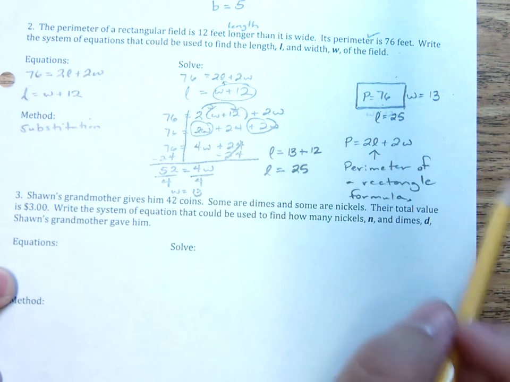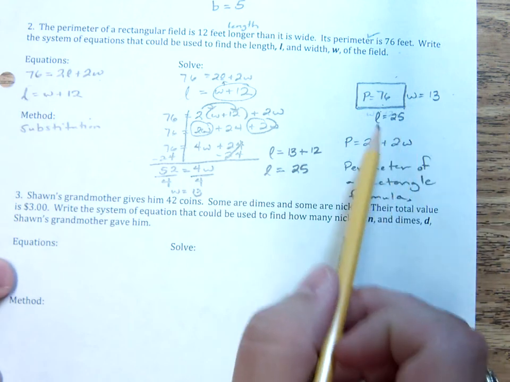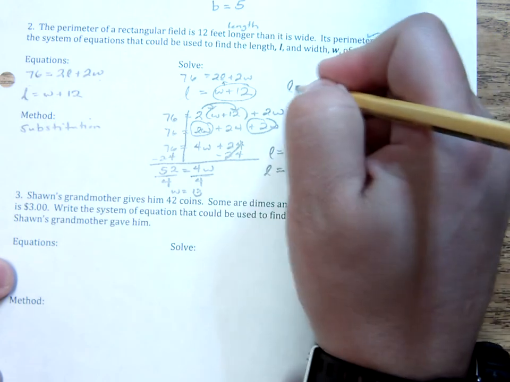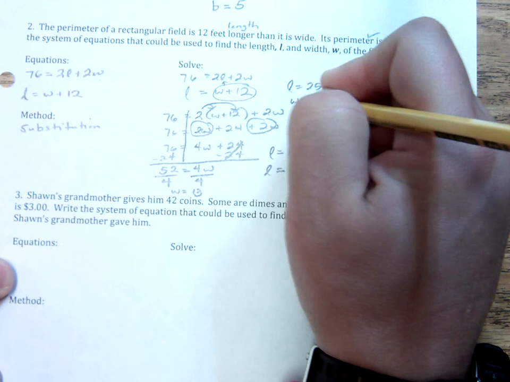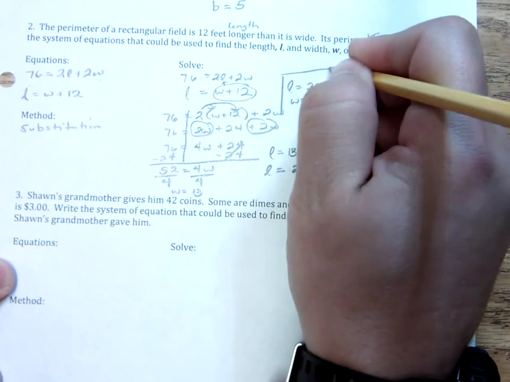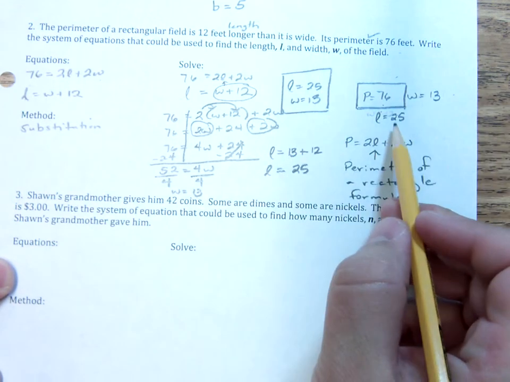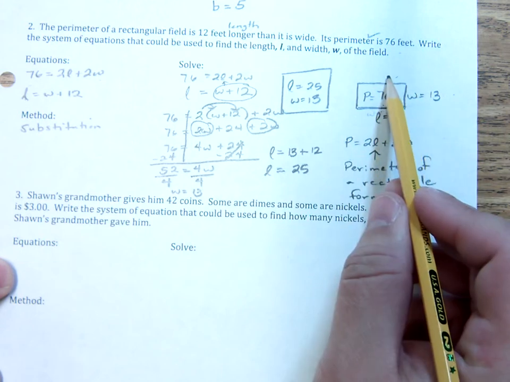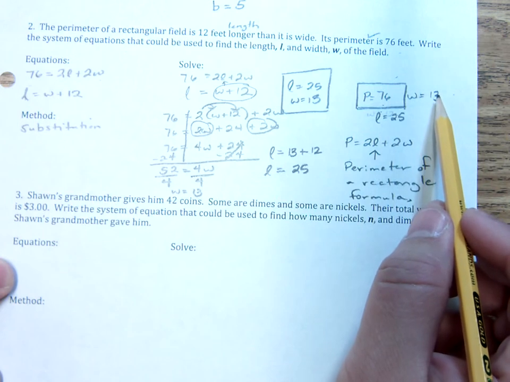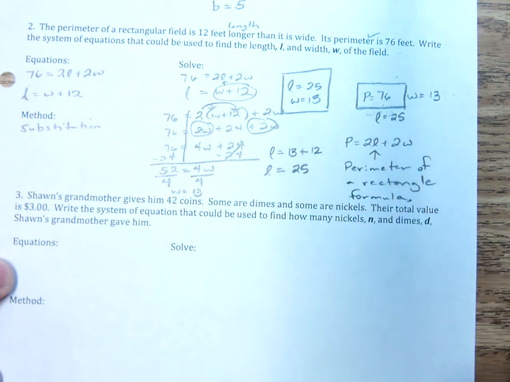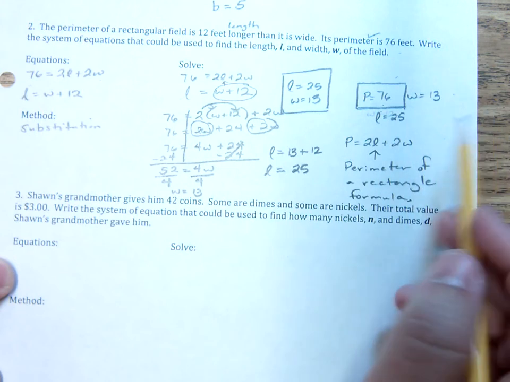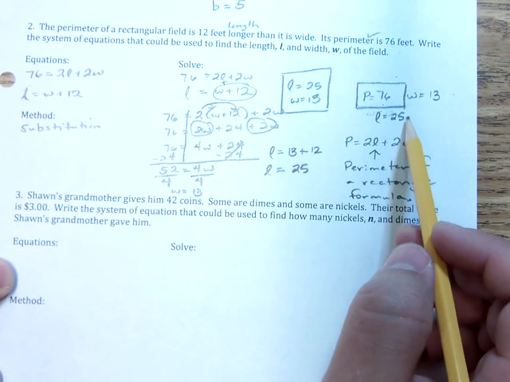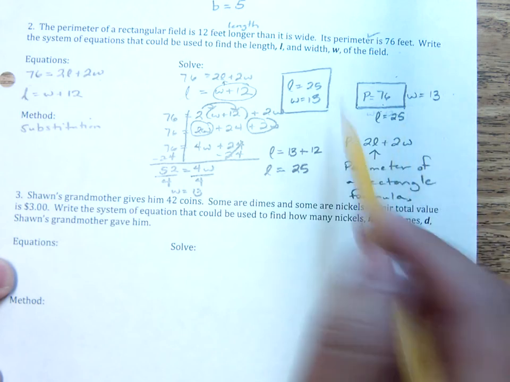If I want to verify my answer is correct, that my length is 25 and my width is 13, I could do L equals 25, W equals 13, and here's my solution. And if I want to verify it's right, I could add up all the sides and make sure my perimeter equals 76. 25 plus 25 is 50, plus 13 is 63, plus another 13 is 76. So that works there. Is my length 12 more than my width? Well, yes, 25 minus 12 is 13. So that does work out.